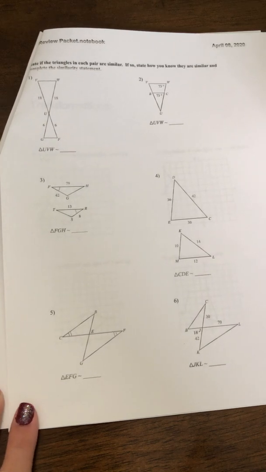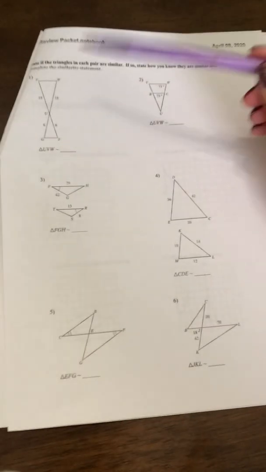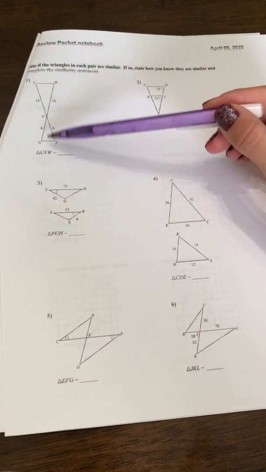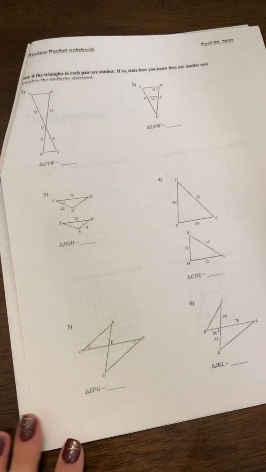So if you remember, we have congruent triangles and then we have similar triangles. Congruent triangles are two triangles that are exactly the same. All the same angles, all the same sides. They're literally equal to each other. Similar triangles are when you have two triangles that maybe have some equal angles and their sides are proportionate to each other. So again, they're similar to each other, but they're not the exact same.